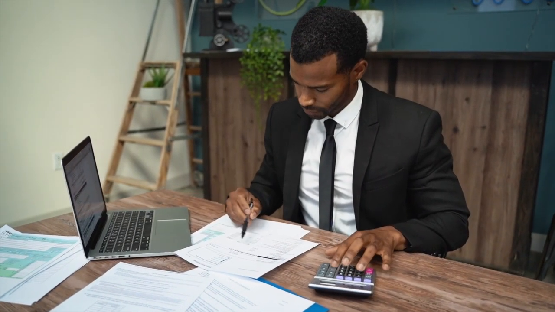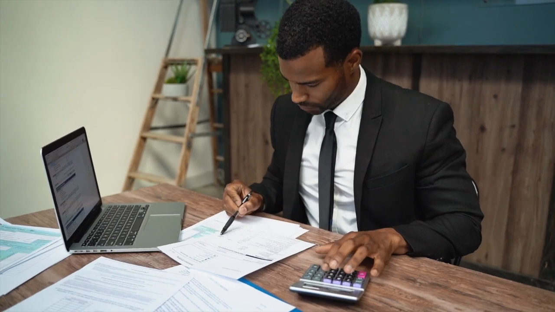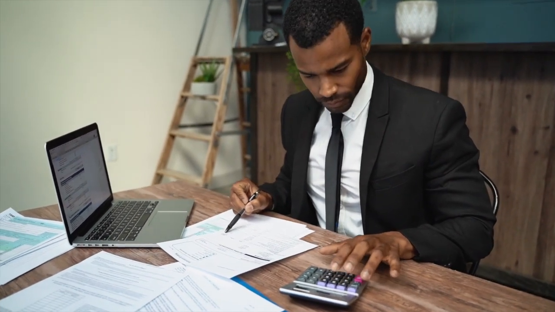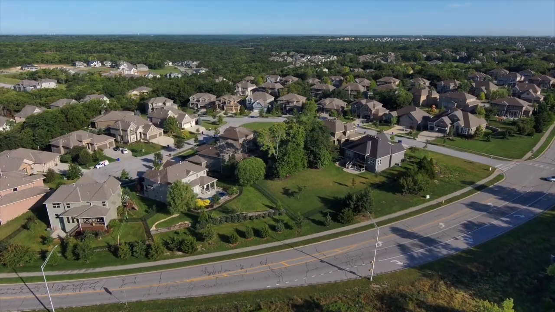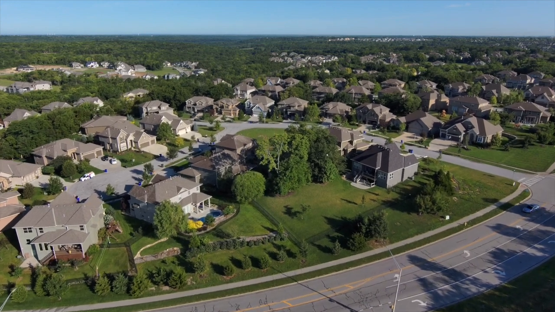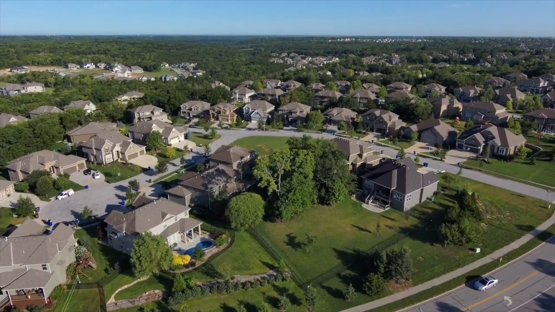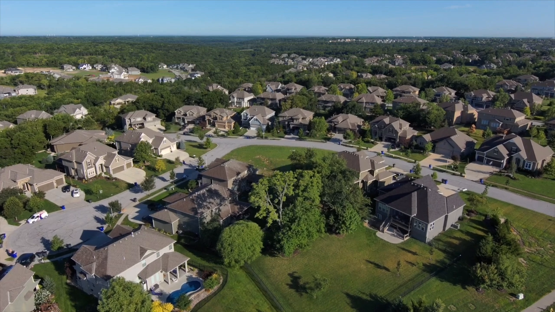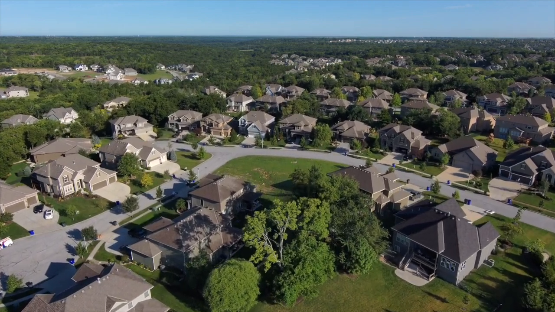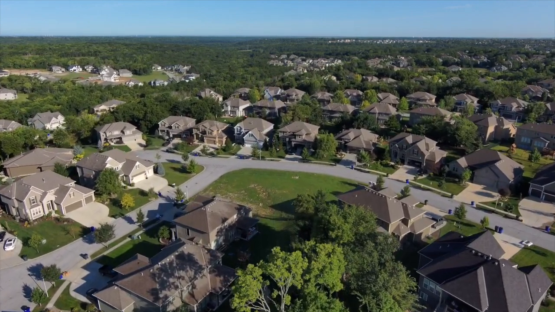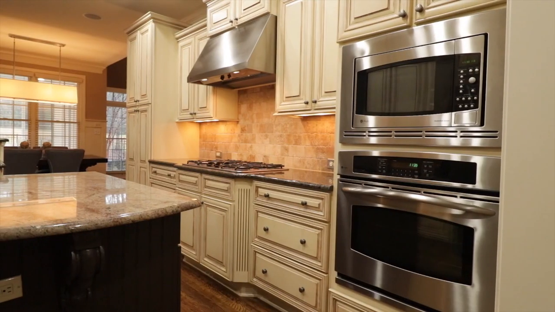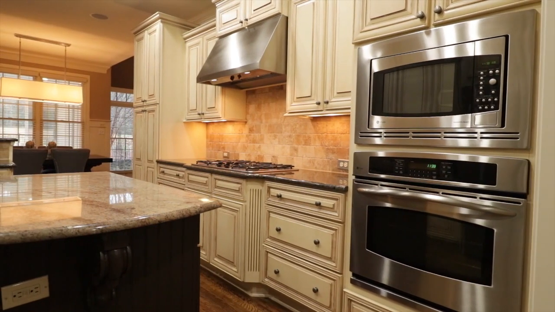One quick note to clarify here, property transfer tax is not the same as the annual property taxes you pay to your local government. Annual property taxes are based on the property's assessed value and go toward funding services in your area, while property transfer tax is a one-time cost that applies when the property changes hands.